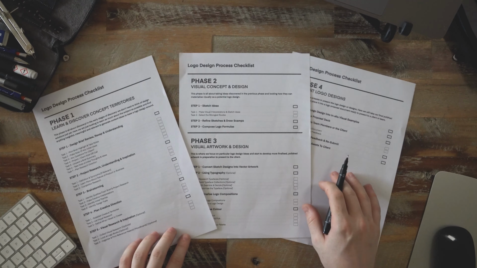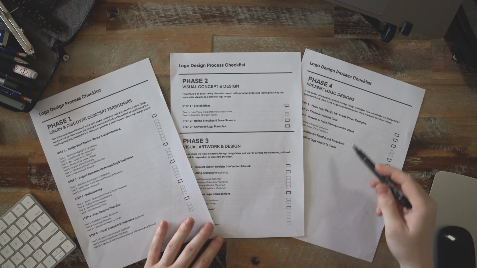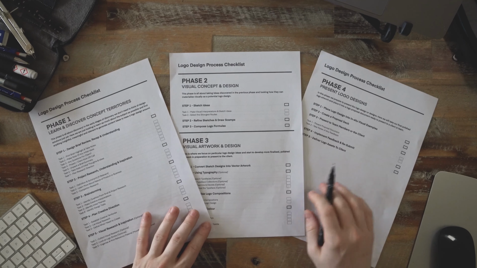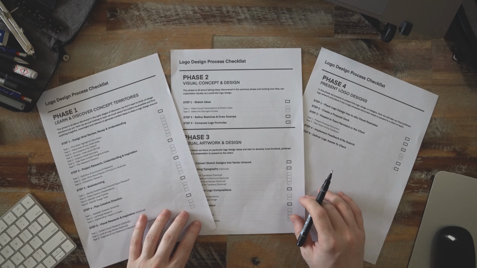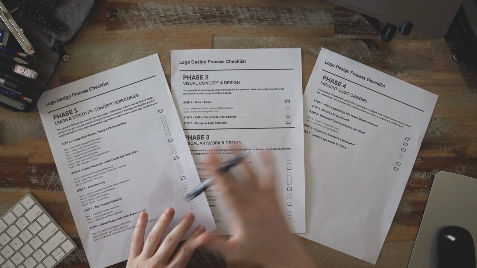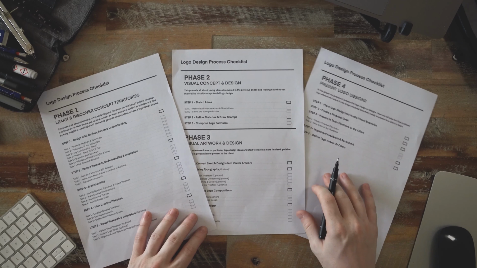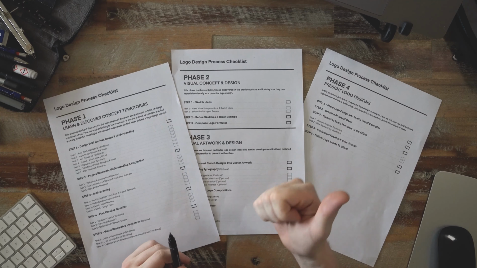The 4 phases basically ensure that I cover all the main key steps that I need to fully understand what it is I'm designing and to encourage me to think creatively, think out of the box, do my research, brainstorming to artwork and design and do all the key steps that will ensure that my design is really on point and it's really good quality.